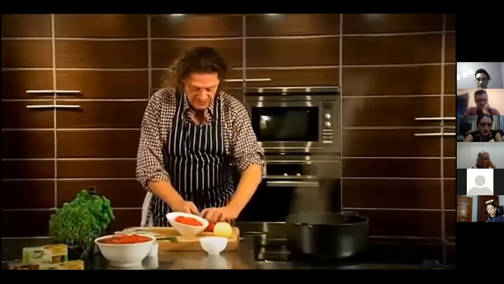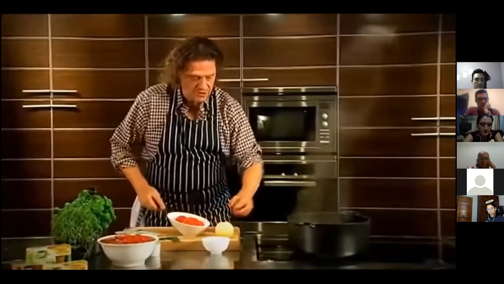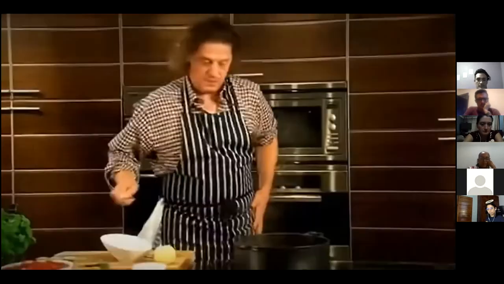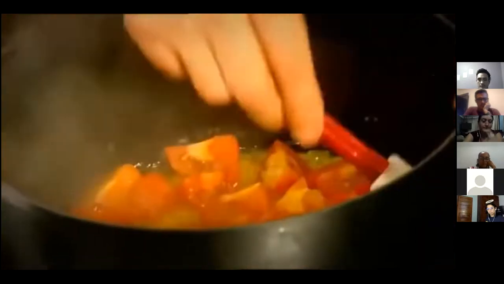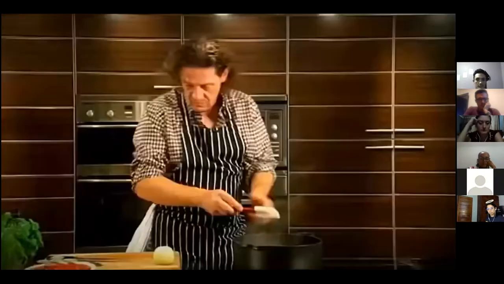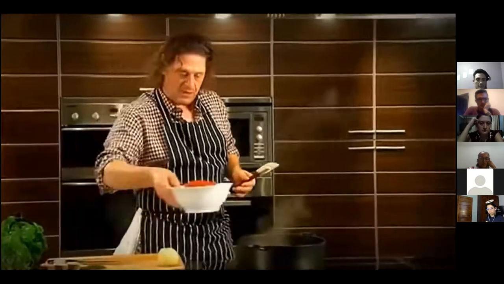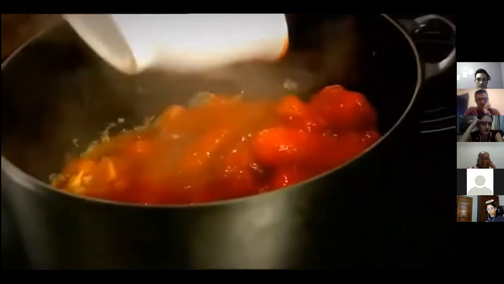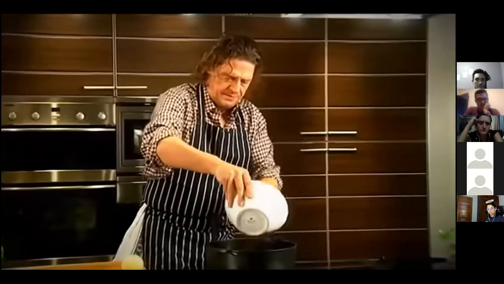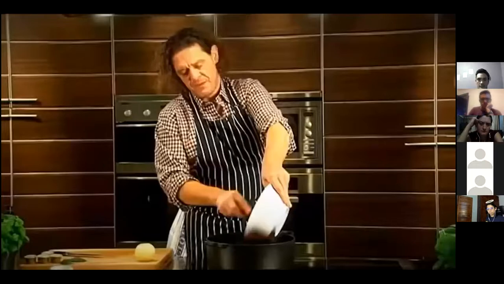Then we add our fresh tomatoes. So bring everything down from the side of your pan. Then we add tinned tomatoes. Can't be easier, can it? So in here I've done 4 times 400 grams of tomatoes, tins, and about 400 grams of fresh tomatoes. So there's 2 litres of tomato really.